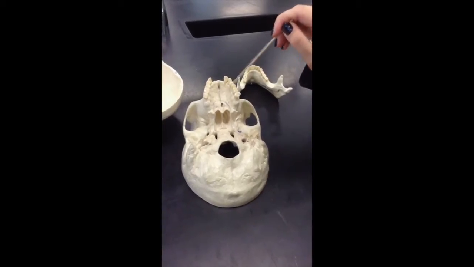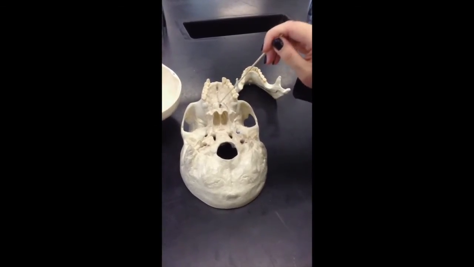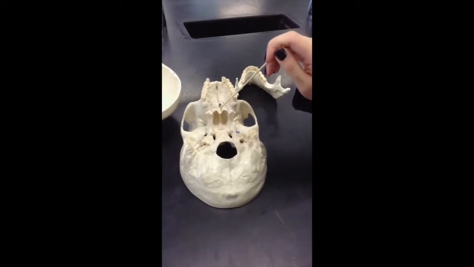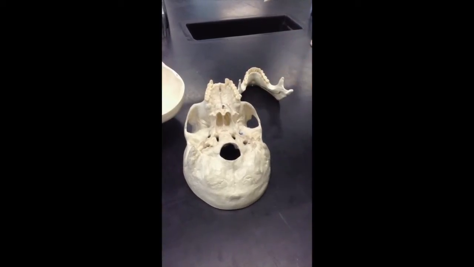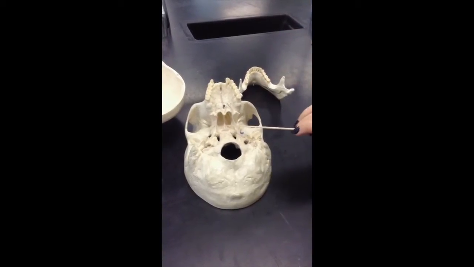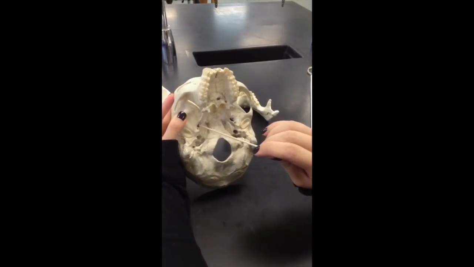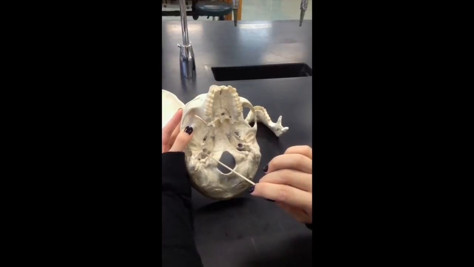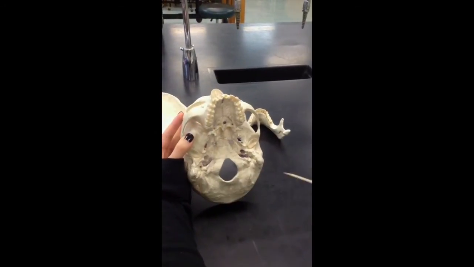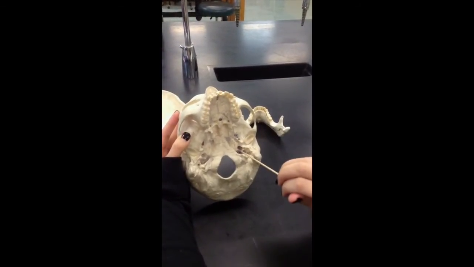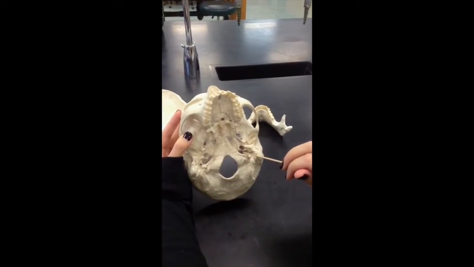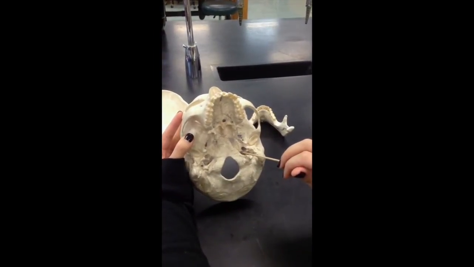So this is part of the maxilla bone, and this one is the palatine bone. This is part of the vomer bone. So this will be, the top part is foramen ovale. This part is carotid canal, and the bottom is jugular foramen.